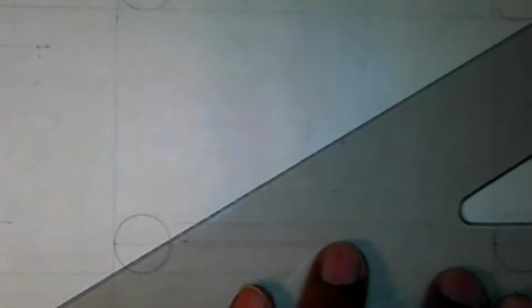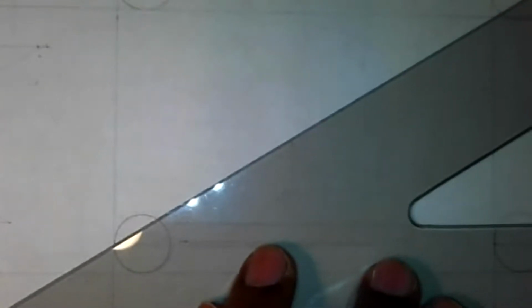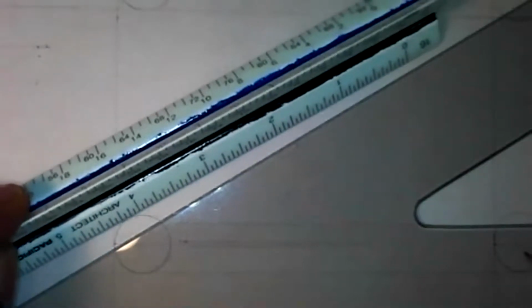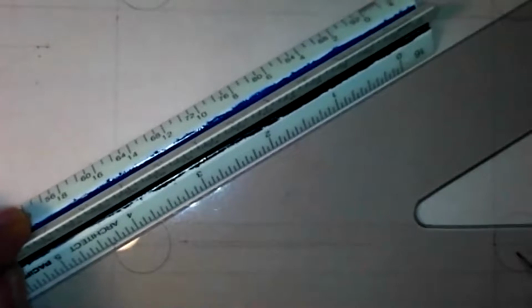All right. So now I know I'm drawing this line at 30 degrees, so my triangle needs to have this orientation. Okay. And I want to get it up, and it's 3 inches. Okay, so that's what I'm doing now.